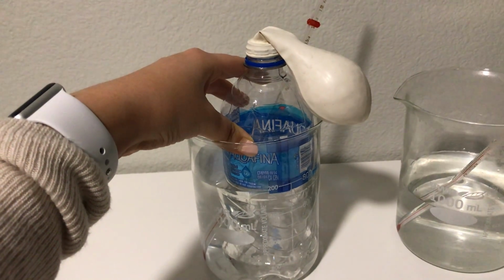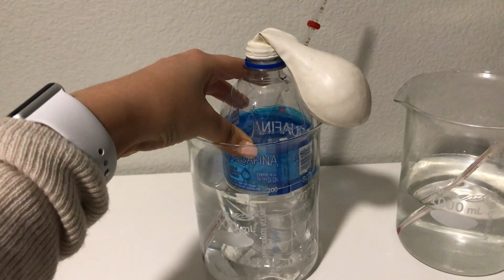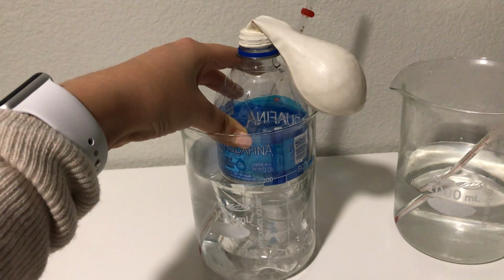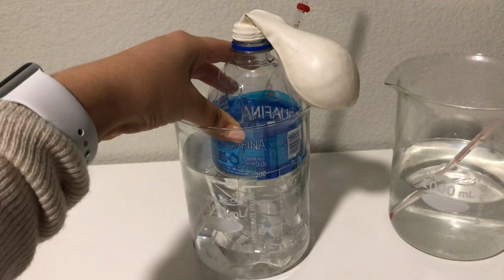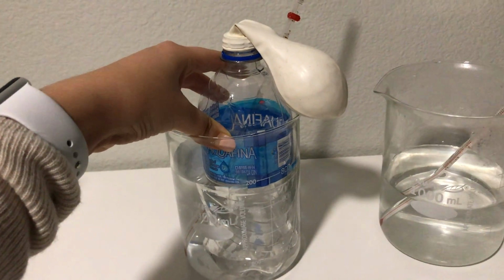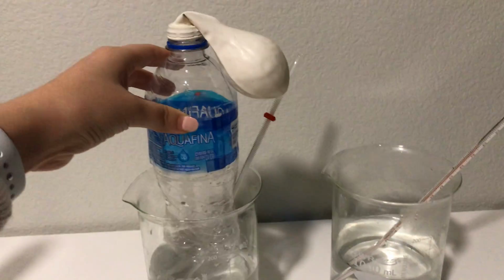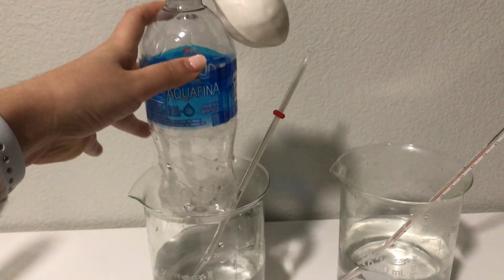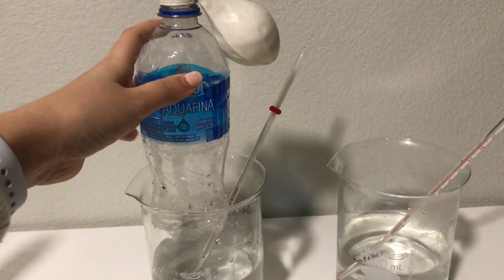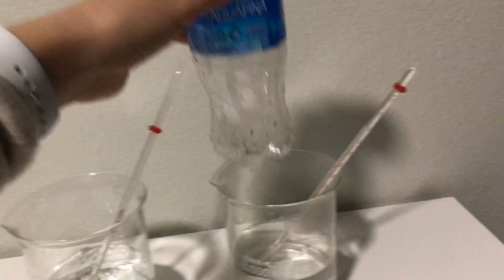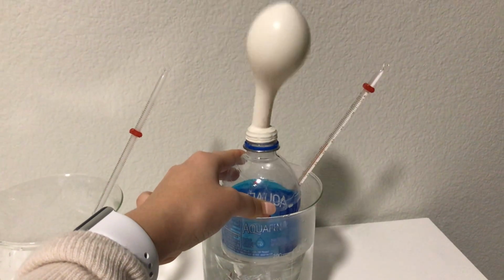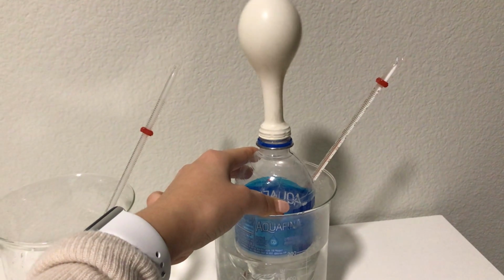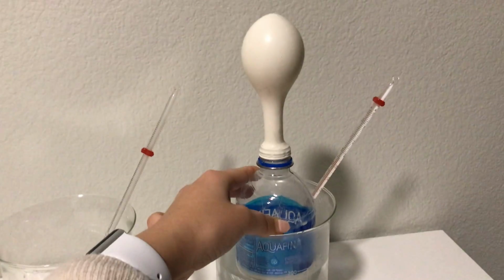So then the particles in the balloon are going to sink to the bottom of the water bottle since cooler fluids sink down. And one more time, cooler fluids sink to the bottom, so the cold air particles started to go to the bottom of the water bottle. And when I put it back into the hot water, the balloon starts to inflate again because the hot air particles will start to rise to the top.